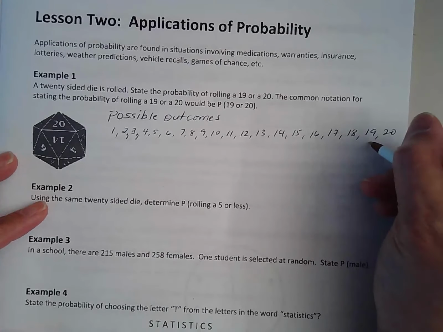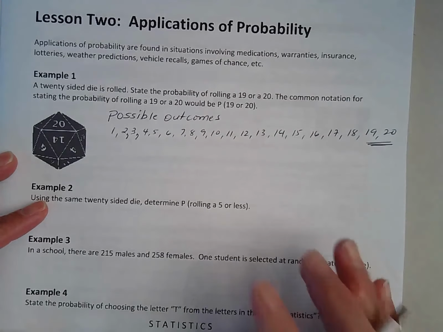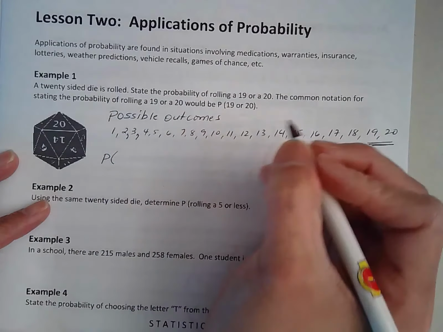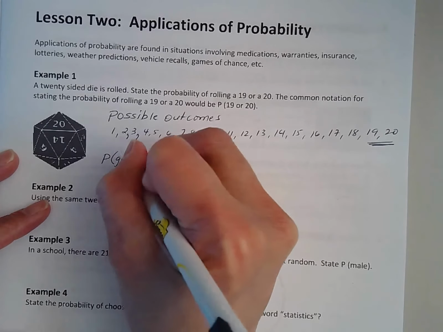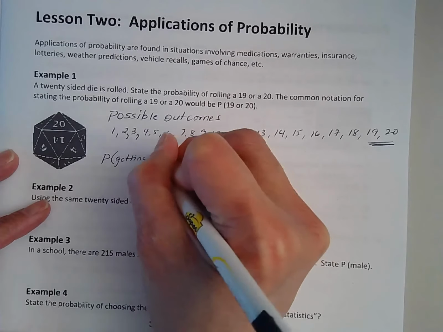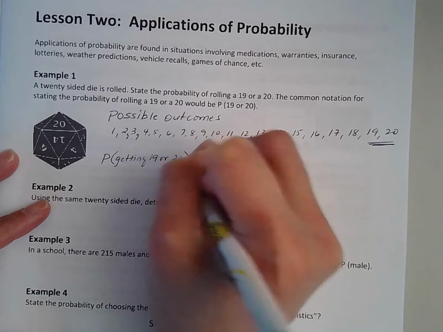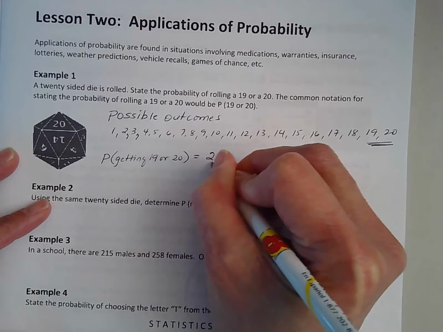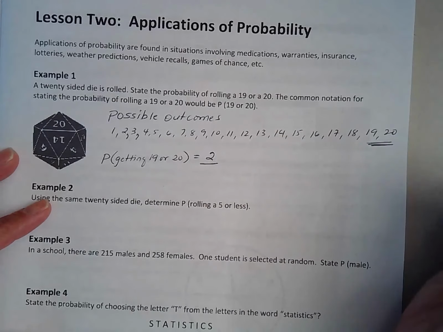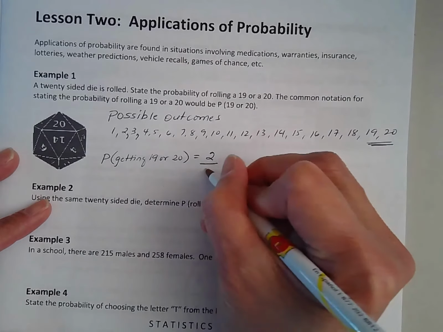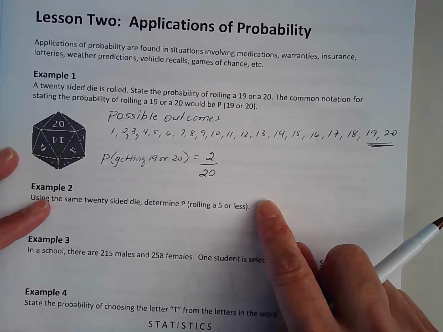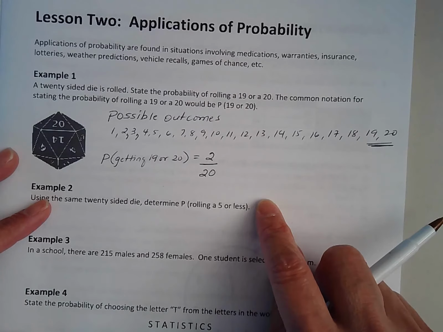That's these two. So the probability of getting 19 or 20, well, there's only 2 of them, right? So 2 out of 20. 2 out of everything else. So 2 out of the 20 chances.